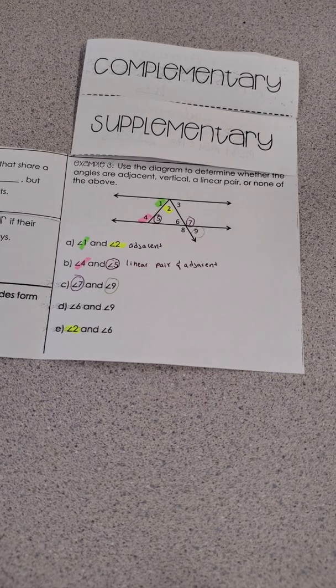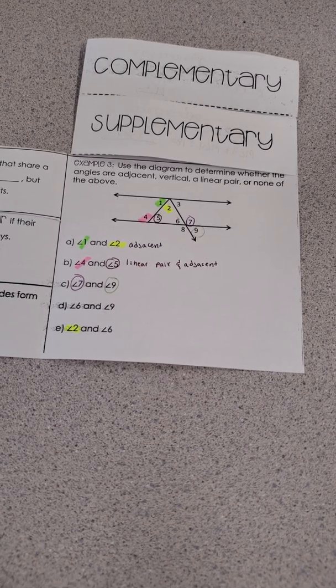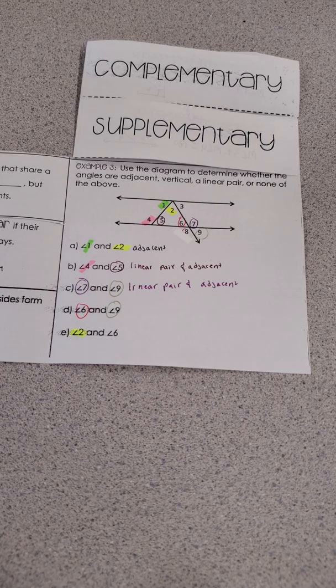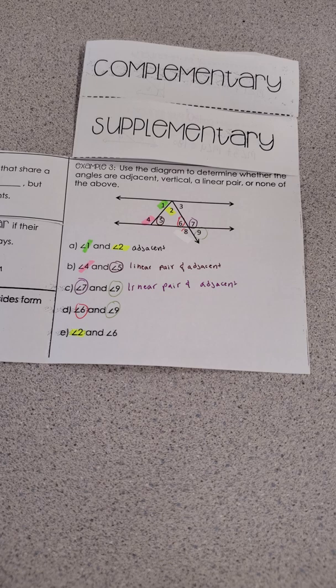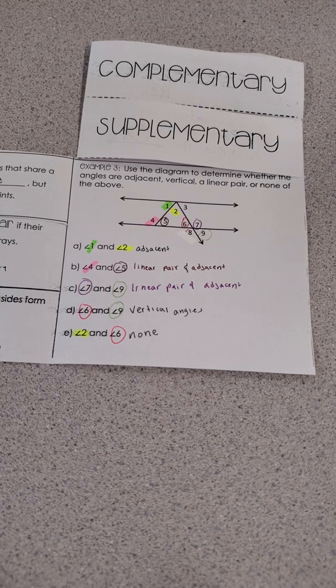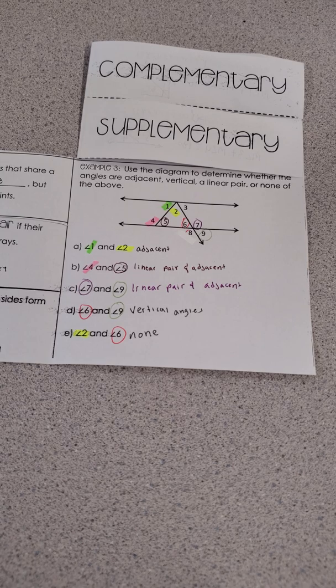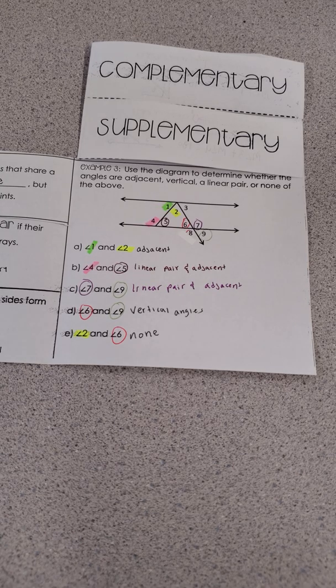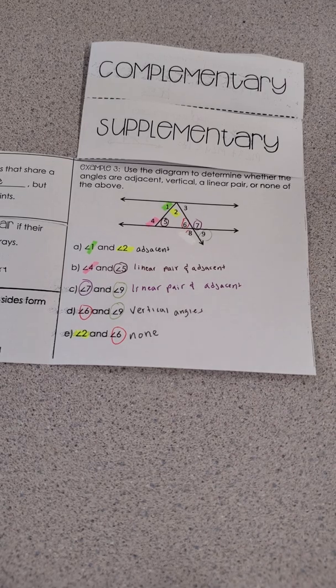Next we have 7 and 9. Again, they look like 4 and 5, but a little bit turned over, so they're just a linear pair and adjacent again. Next we have 6 and 9, which kind of make a V shape, so they are vertical angles. And if we look at 2 and 6, they're not next to each other. They really don't have any type of relationship. They're not even in a corner from each other, kind of like 6 and 9 are, so there's no relationship. And that's the end of this video.